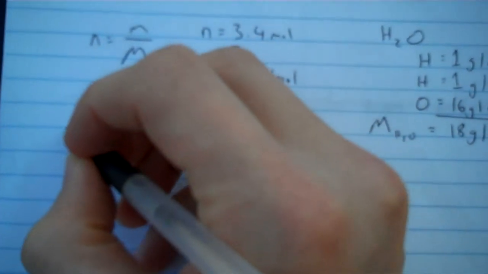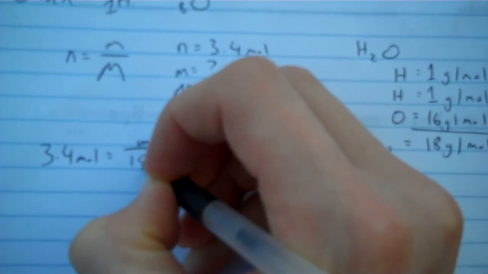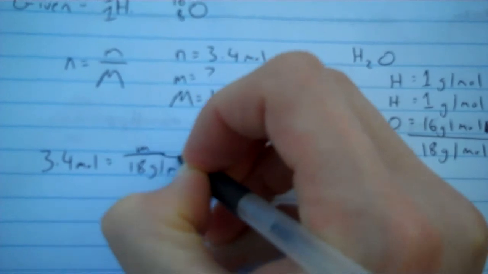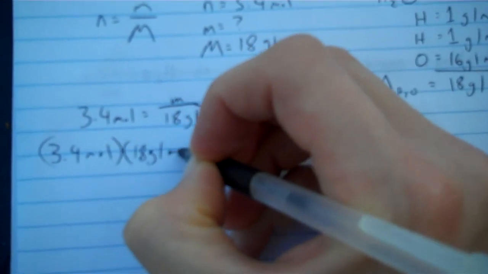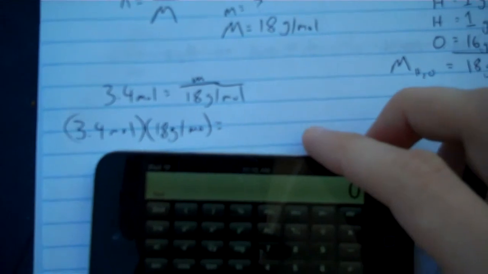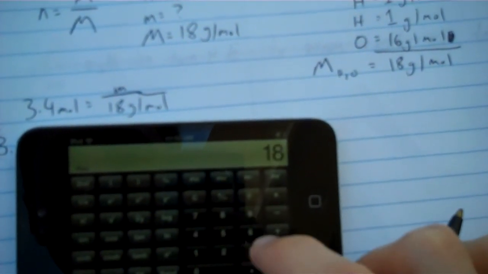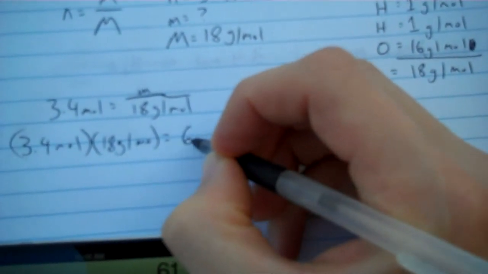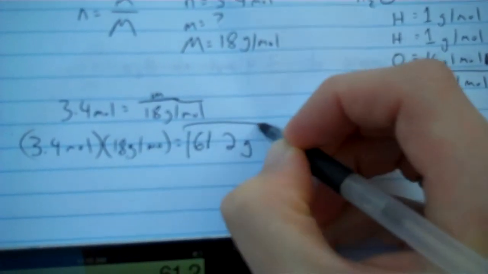So now I just plug this into the equation. I get 3.4 moles equals m over 18 grams per mole. Rearrange my equation: 3.4 mole times 18 grams per mole equals 3.4 times 18, 61.2 grams.